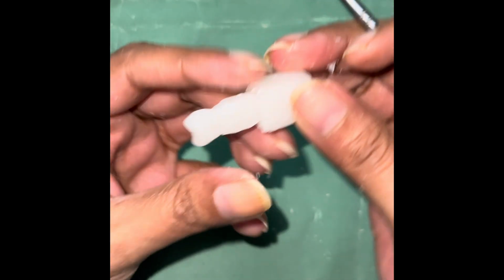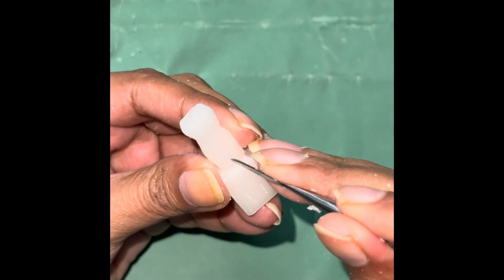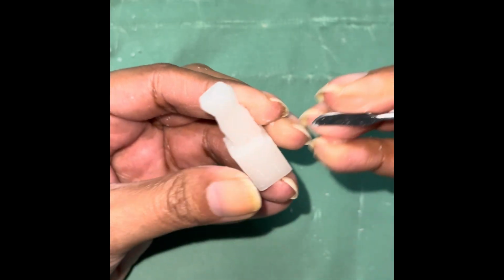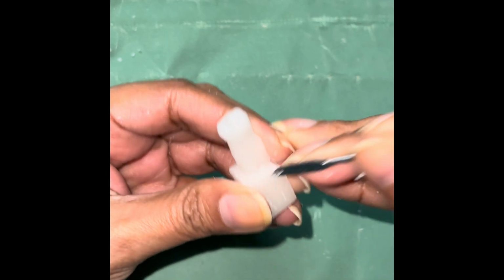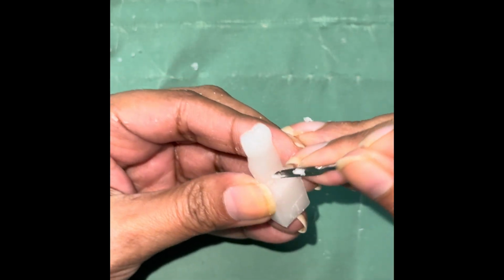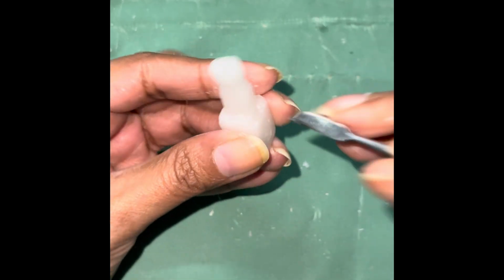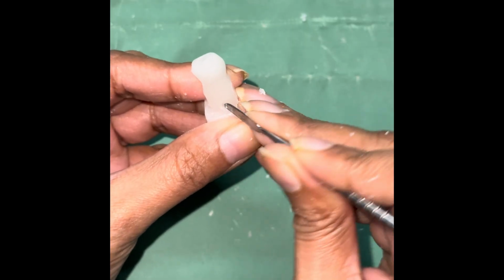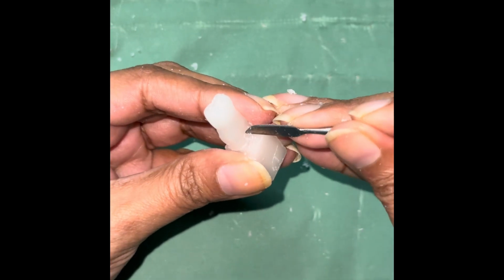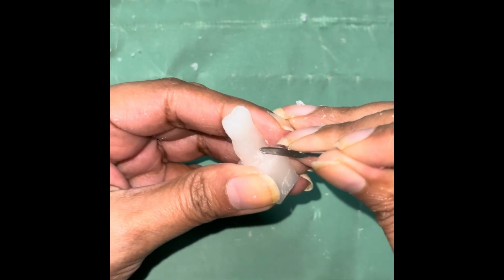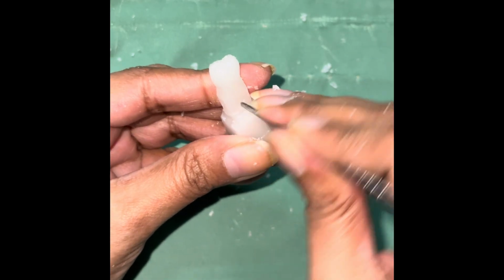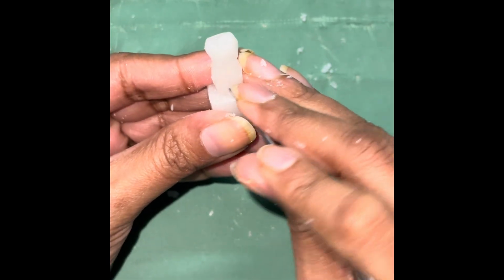So making the bifurcation, you have to remove little bit wax from the base side, from both the sides, and you have to join this. You have to pass this carver through the root. Remove little bit wax from both the sides.